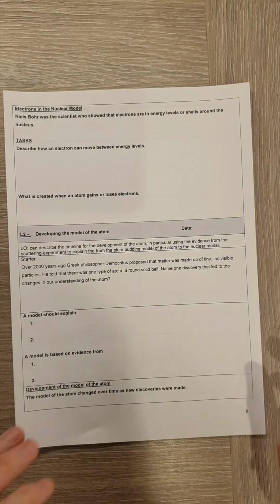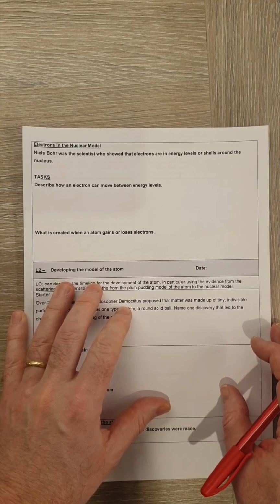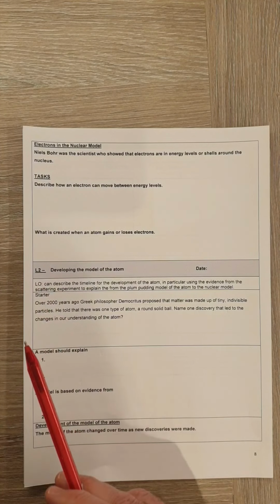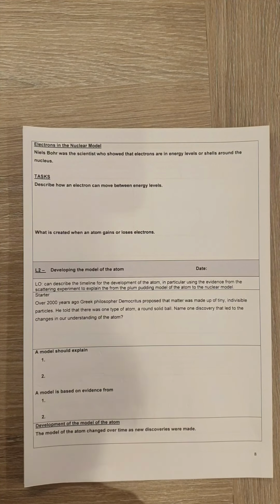So how do we know that the electrons are in these shells, or what we call energy levels in physics? Where does that idea come from? It was a scientist called Niels Bohr who came up with this idea of electrons in energy levels or shells. This was used to explain the way that materials behave when they are heated.